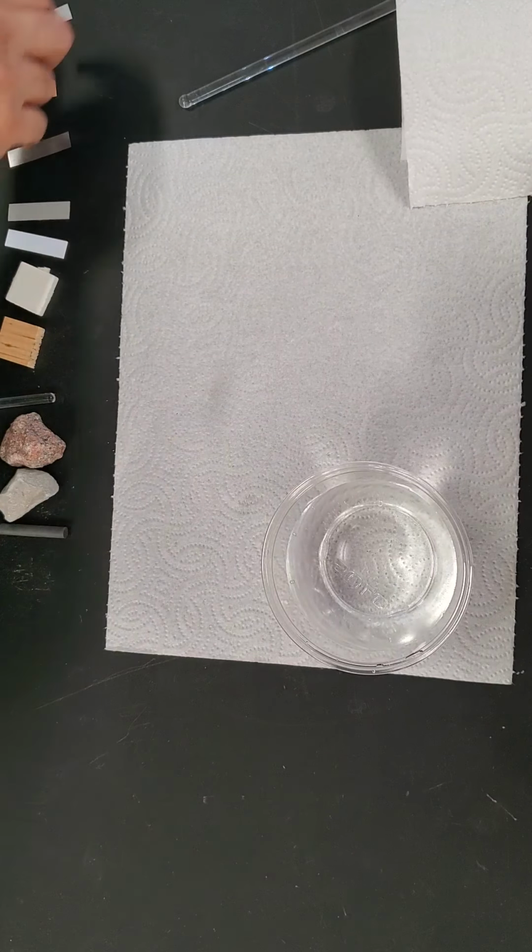The glass rod, ooh. Okay, we're gonna have to do it over here on the paper. The glass rod is not electrically conductive.